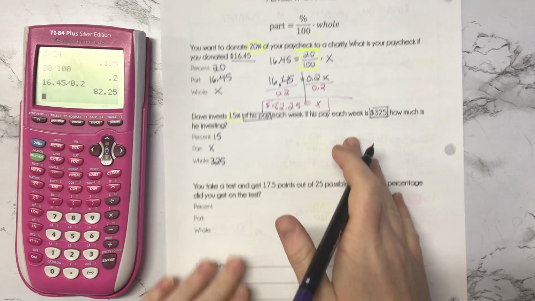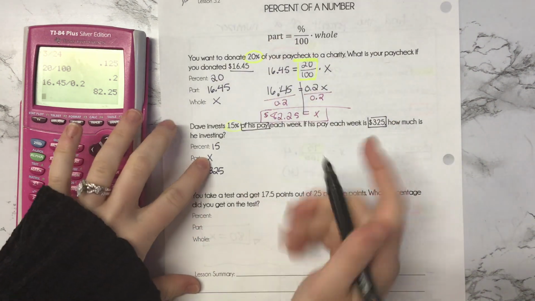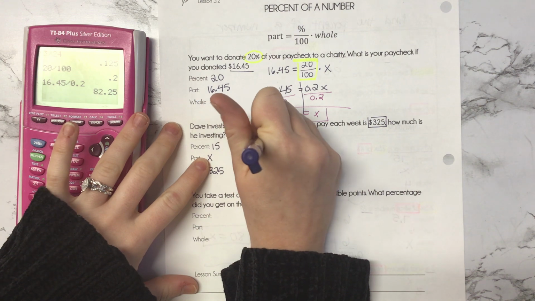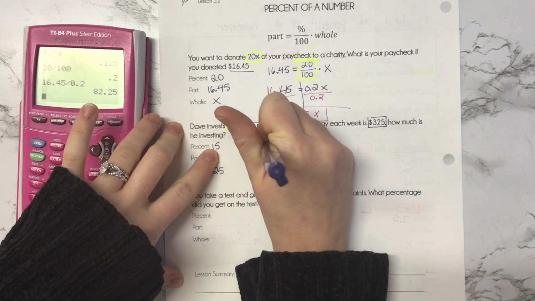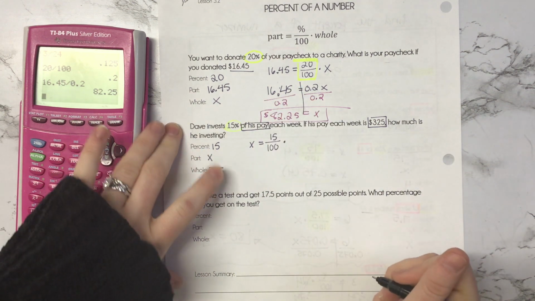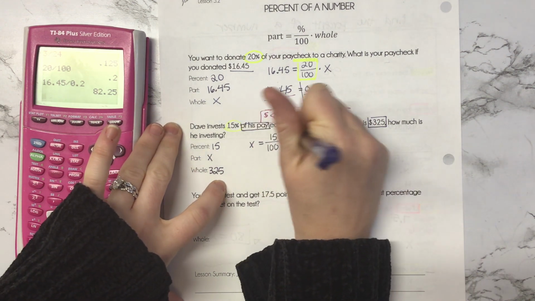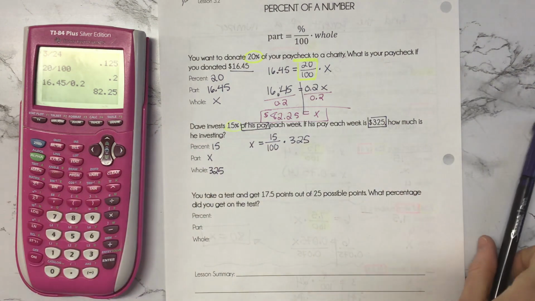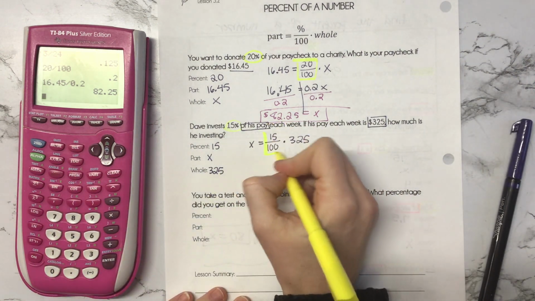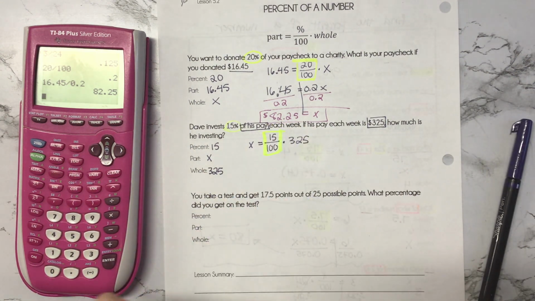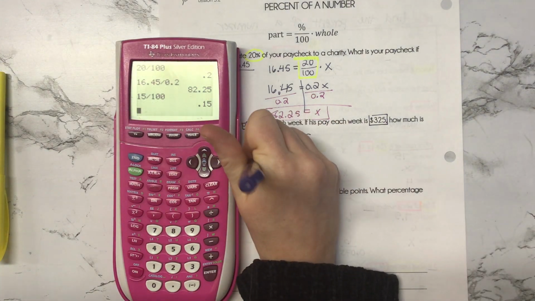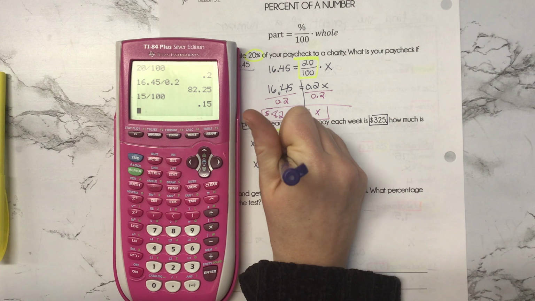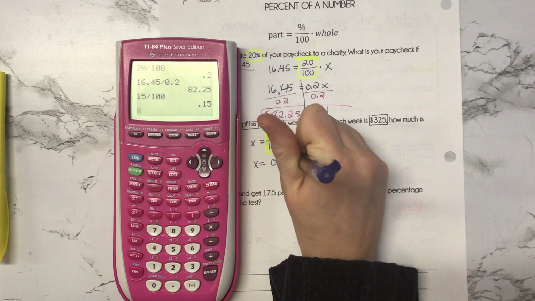Then I'm just going to plug them into my equation. The part, which I don't know, x, is equal to my percent, 15, divided by 100, times the whole, which is 325. I can change my percent fraction to a decimal, which is 0.15, then times 325.